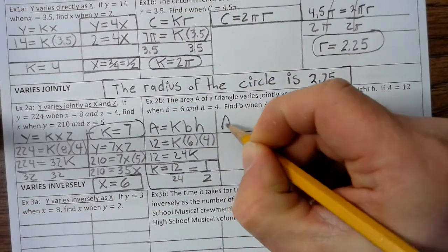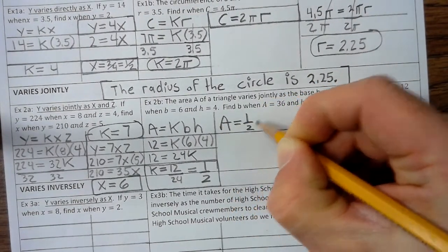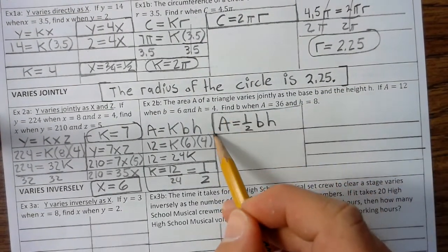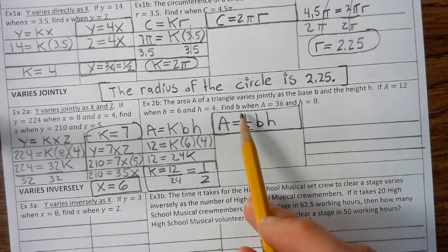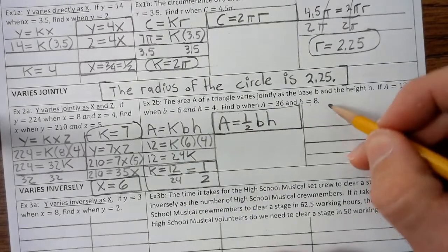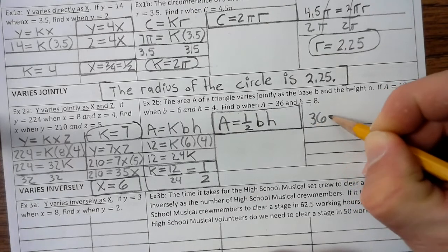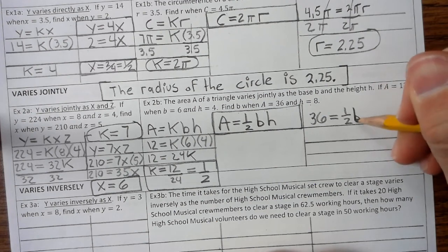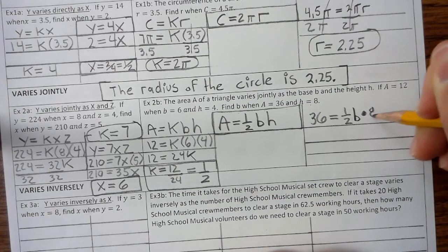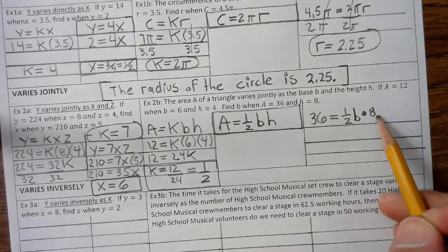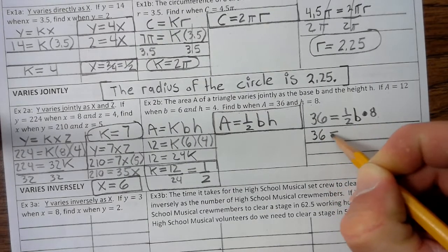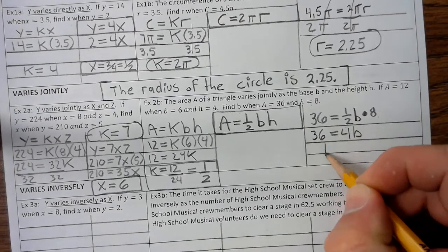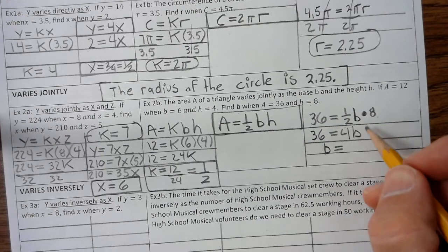So our equation is A equals 1/2 BH. Now it says find B when A is 36 and H is 8. So A is 36 equals 1/2 times B, which we don't know, and then times 8. Well, 1/2 of 8 is 4, so you get 36 equals 4B. Divide both sides by 4. So B equals 9.